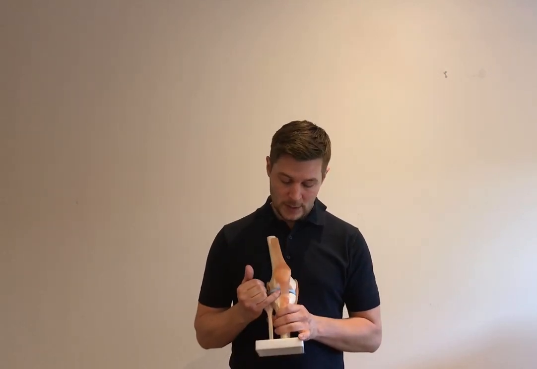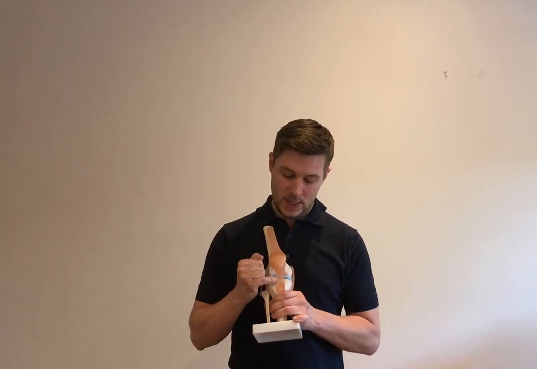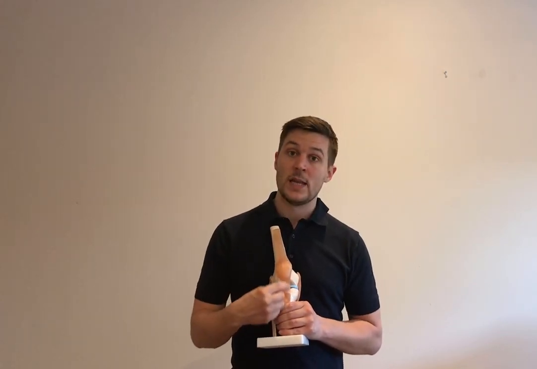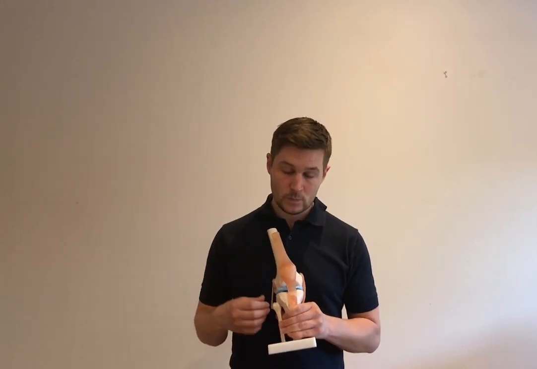Second, probably going to be patella tendinitis, this one here. So the tendon's inflamed and irritated. Again, thighs are too tight. That means that the tendon's kind of rubbing on itself a little bit and it's got inflamed and sore.